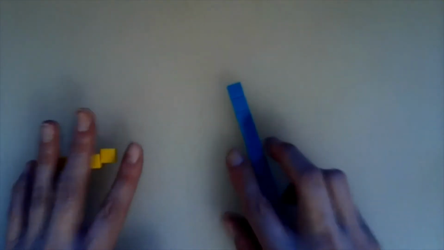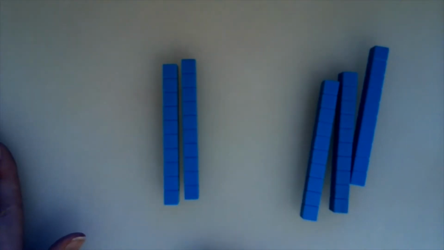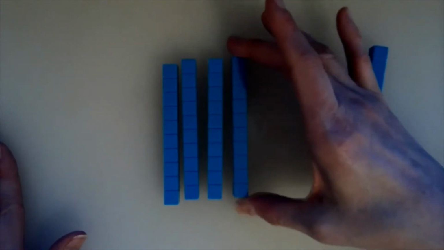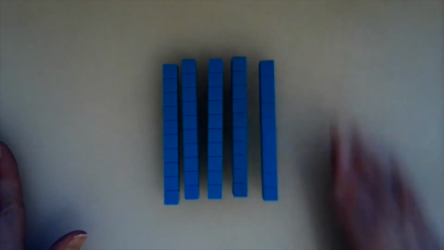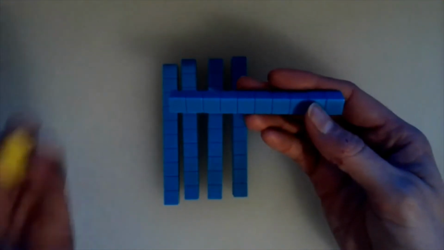We know how to count by ones, but how do we count by tens? Do you know how to count by tens? This is 10, 20, 30, 40, 50. One of these is 10 times more than one of these.